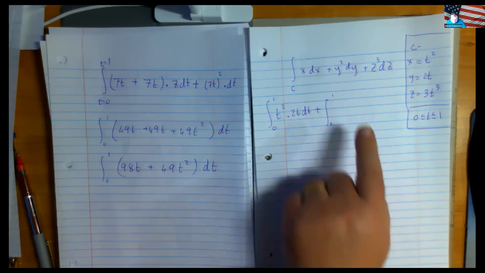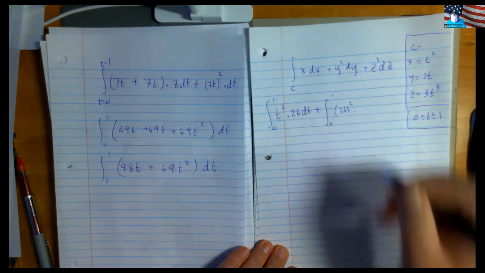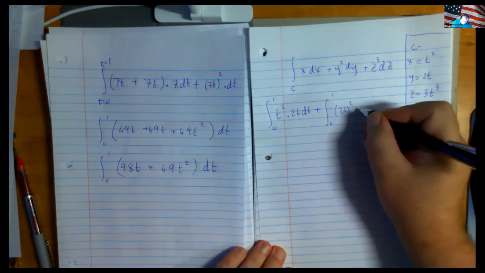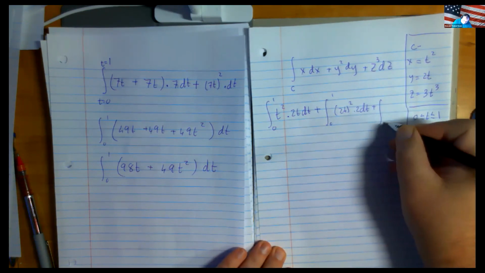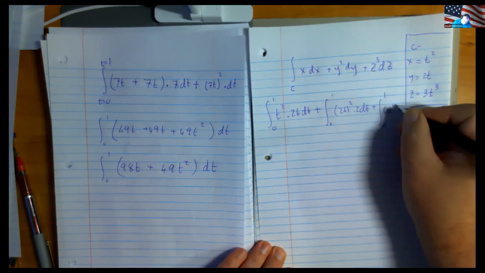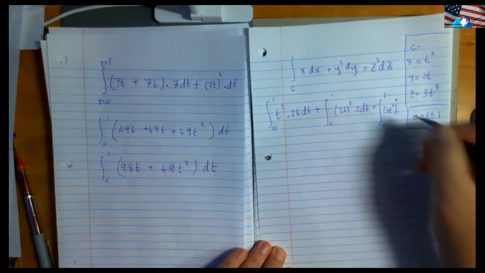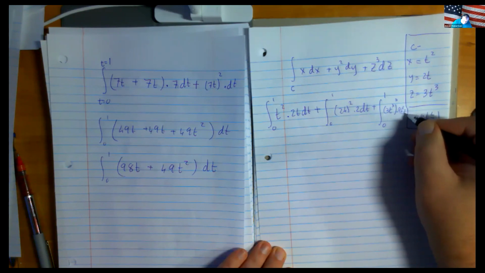So y squared becomes 2t squared, and won't dy be 2 dt? And z goes from 0 to 1, and z cubed is 3t cubed, and the derivative of that guy, darn it, is going to be tight, 9t squared dt.